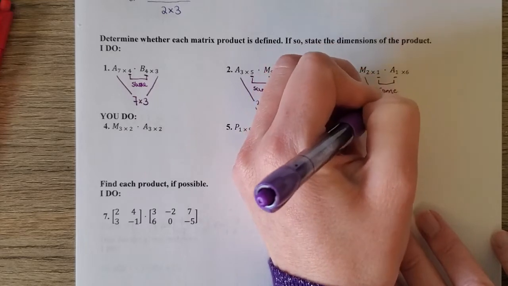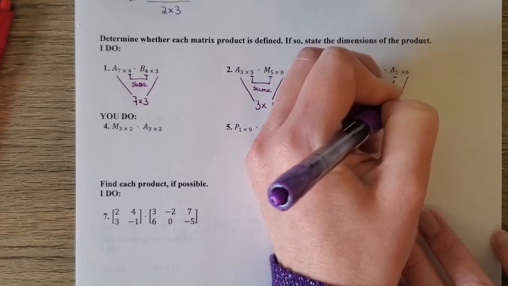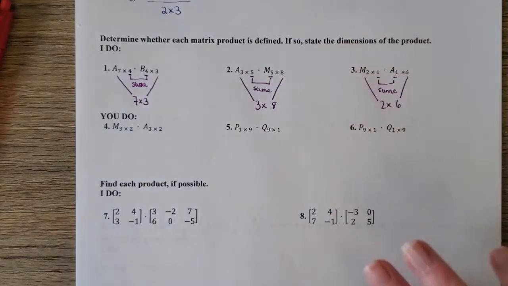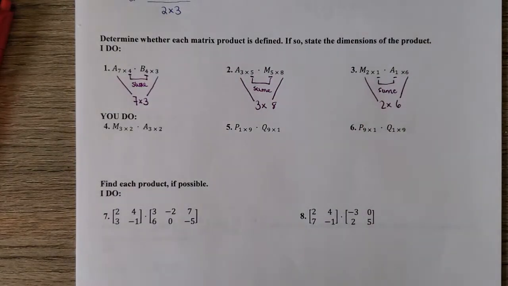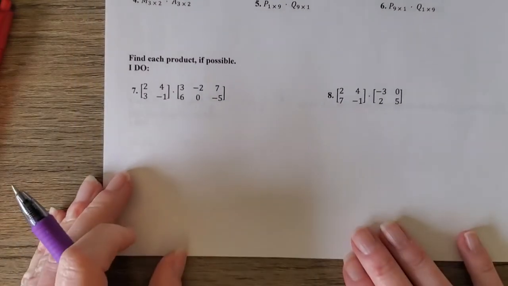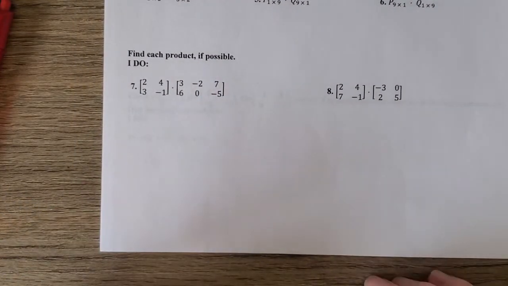So our answer is 2 rows by 6 columns. If they are not the same, you just say not defined and you are done. Okay, so now let's move on to the next section. We're going to actually start multiplying with the numbers and see this setup.